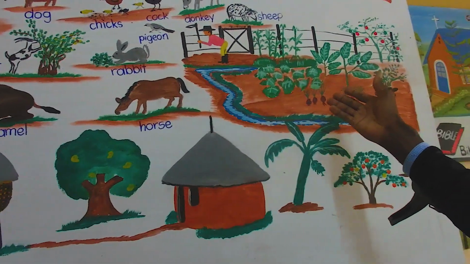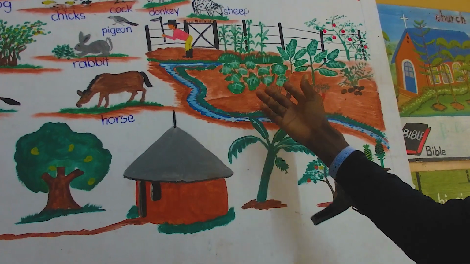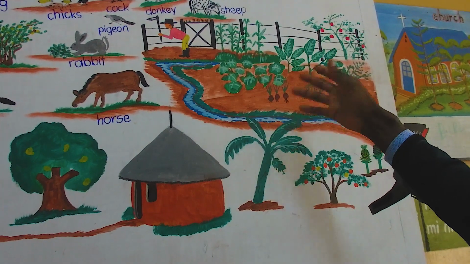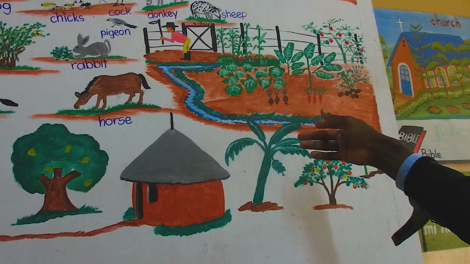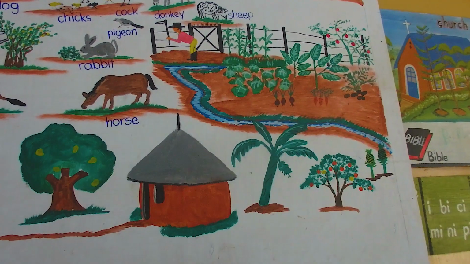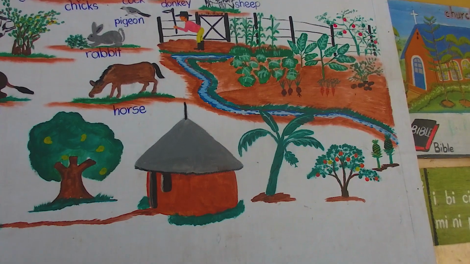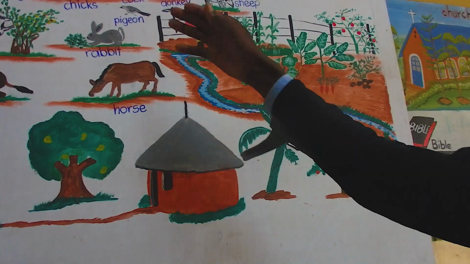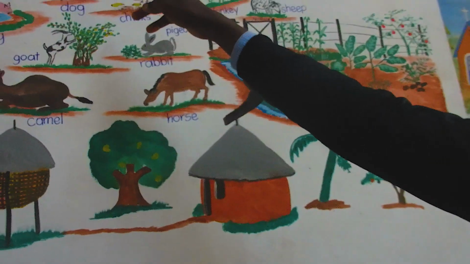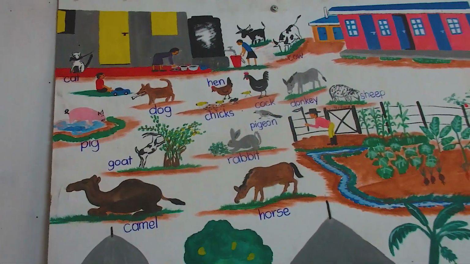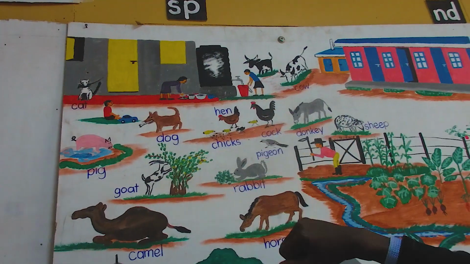He's just in the garden, in the shamba, doing some digging there, making sure that the crops are okay, so that soon they'll be having food. So when we come up there, you see the mother washing utensils. The mother is there washing utensils.